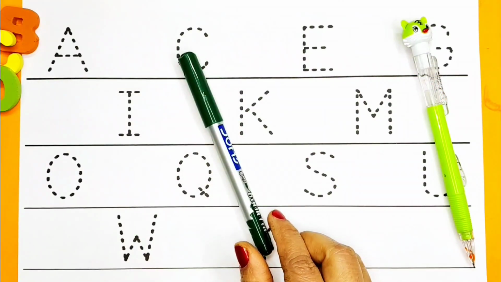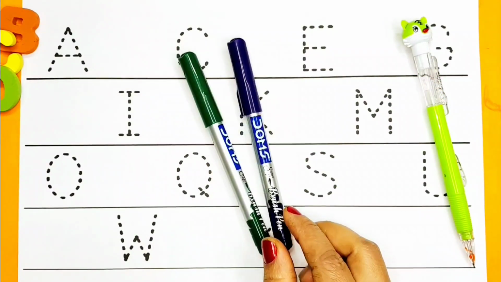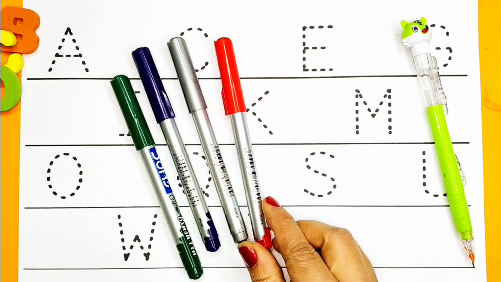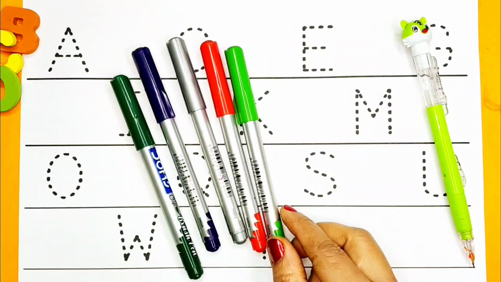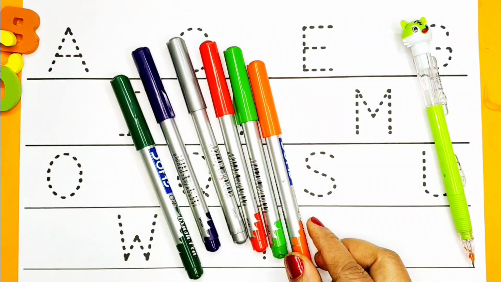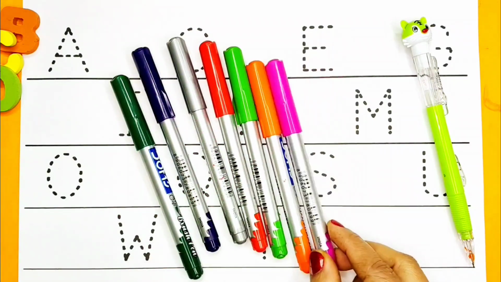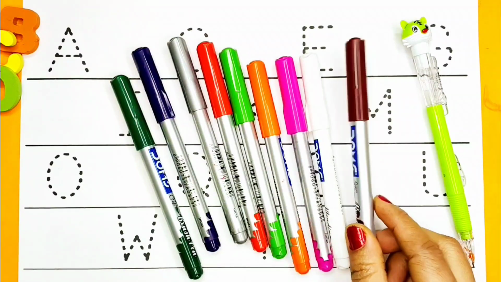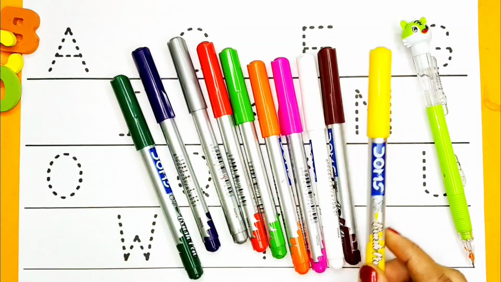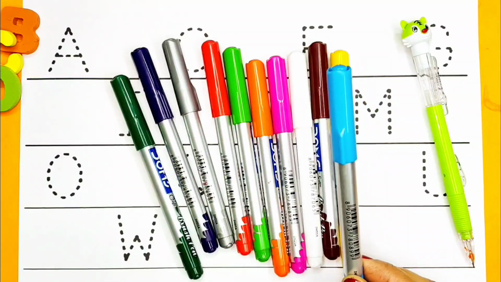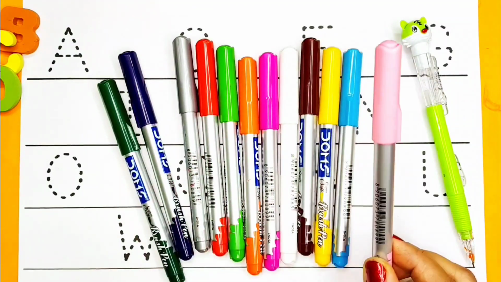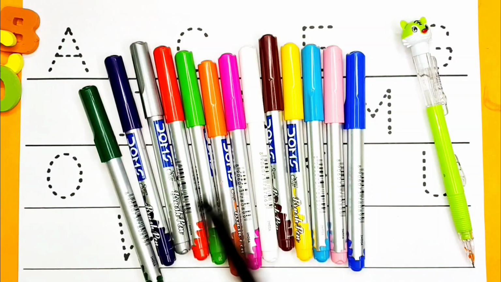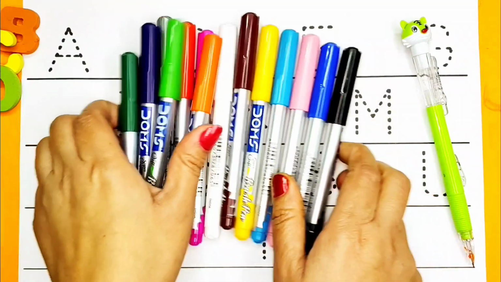Dark green color. Purple color. Gray color. Red color. Light green color. Orange color. Pink color. White color. Brown color. Yellow color. Sky blue color. Pink color. Blue color and black color.